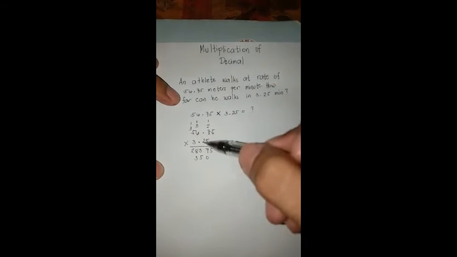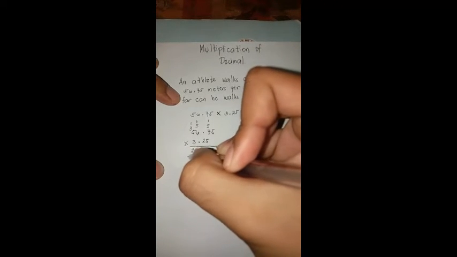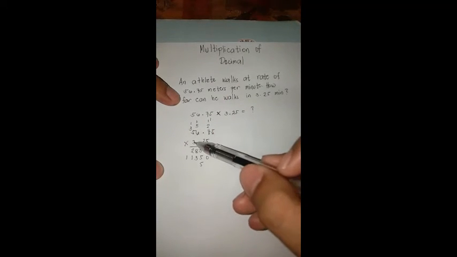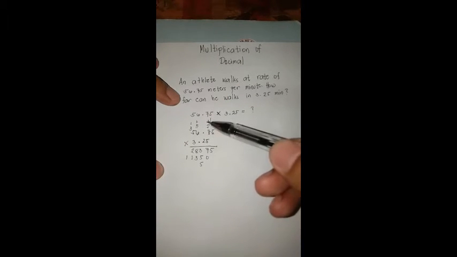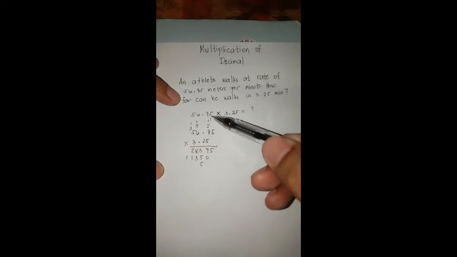Carry 1. 2 times 5 is equals to 10 plus 1 is equals to 11. So, yon. And then last, 3 times 5 is equals to 15. Carry 1. 3 times 7 is equals to 21 plus 1 is equals to 22.